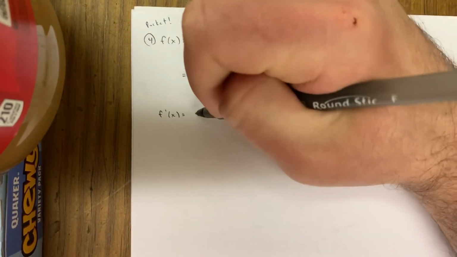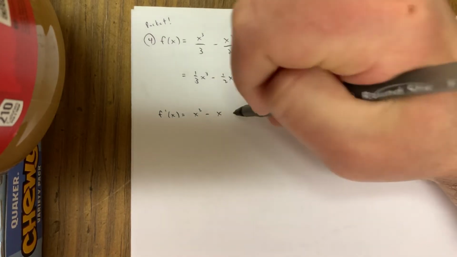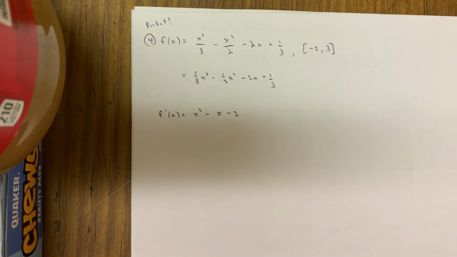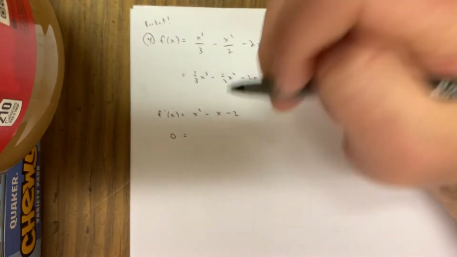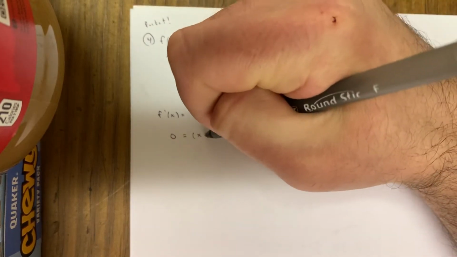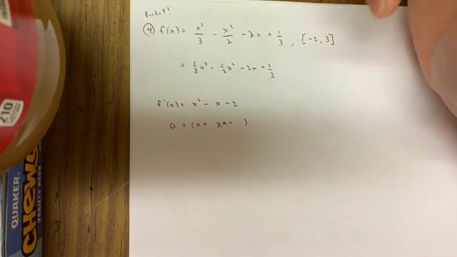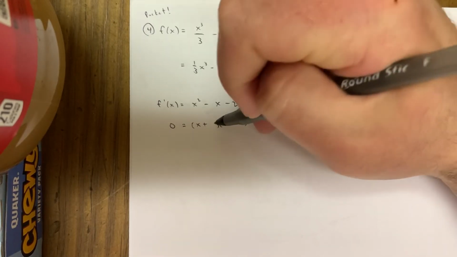3 times a third is 1, raise x to the 1 less. 2 times a half is 1, raise x to the 1 less, minus 2. So really easy derivative here. It exists everywhere, it's polynomial. Let's set it equal to zero. We know it's x and x, easy factoring, plus and minus. Two numbers that multiply to 2 and subtract to 1, so obviously 2 and 1. I want to generate a negative 1.